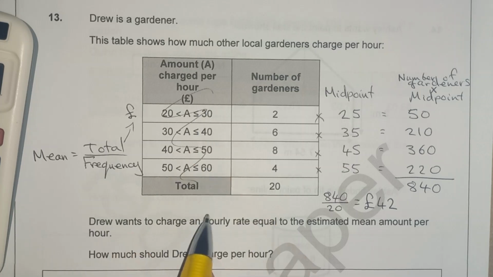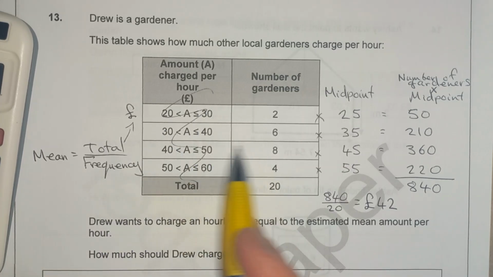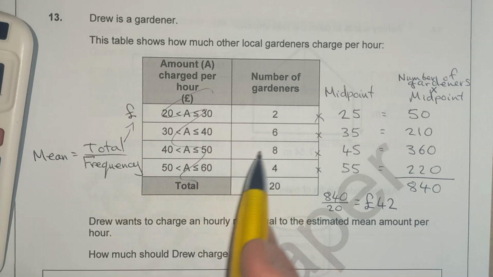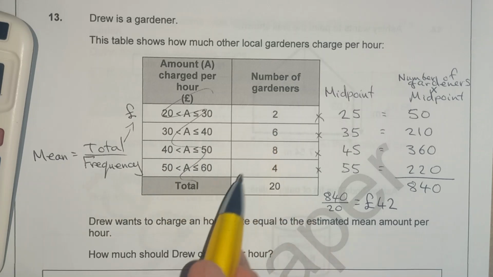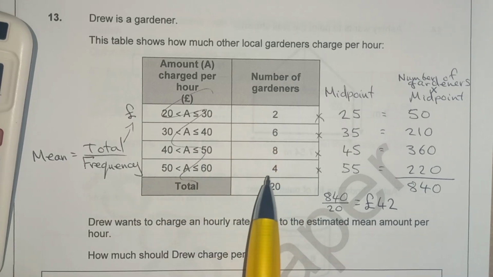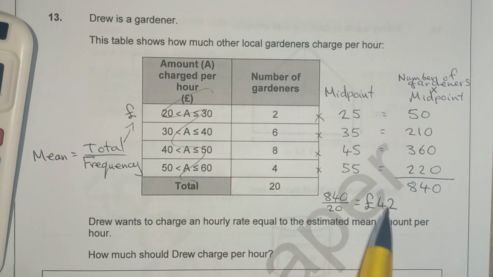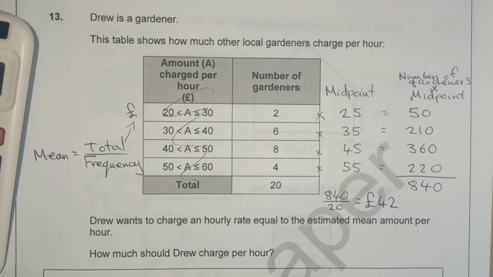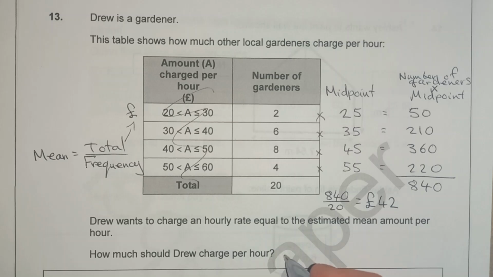We should be somewhere, well, the lowest is 20, the highest is 60. So the middle would be about 40, but obviously it's not a completely even distribution. So the fact that it's somewhere around 40 looks sensible. Okay. And that's how much Drew should charge.